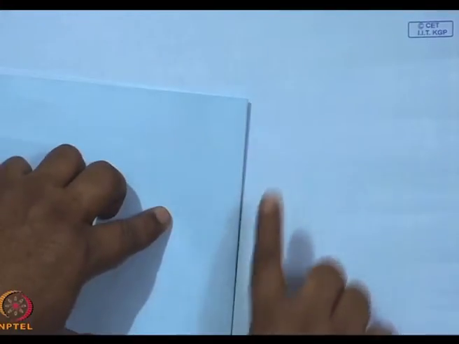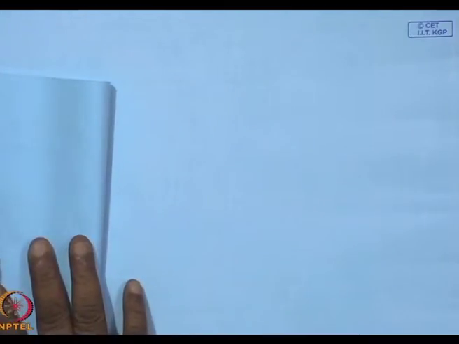Now, let us look at the doctor blade process. Let me use this as a template for making the doctor blade. In the doctor blade, what we have is a very, very sharp edge.